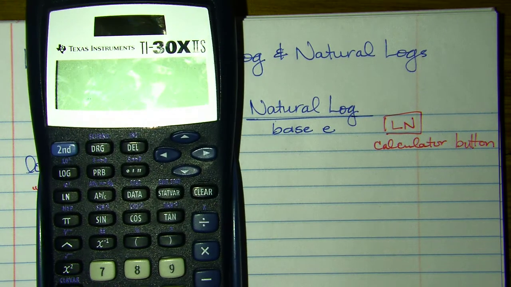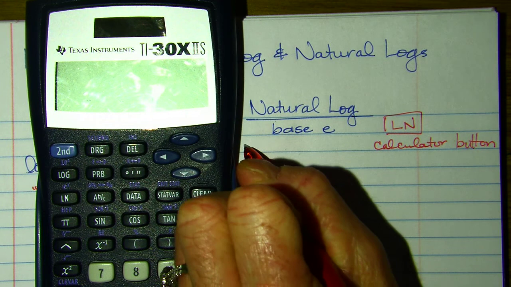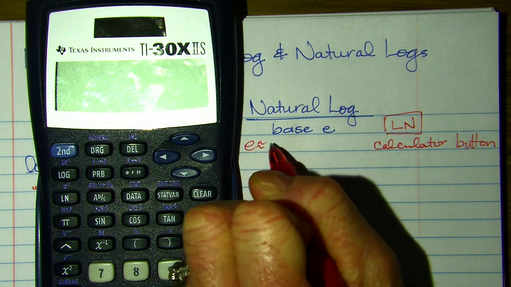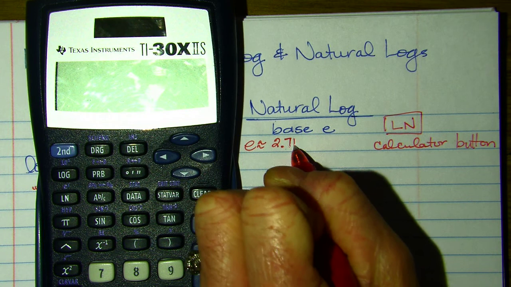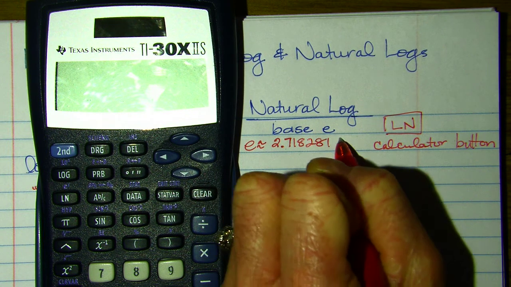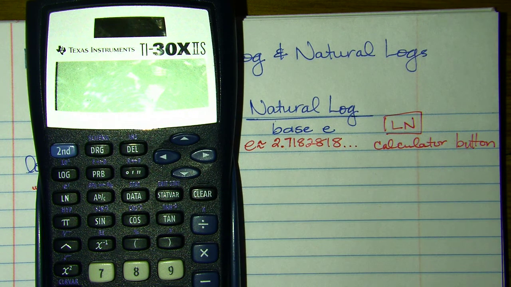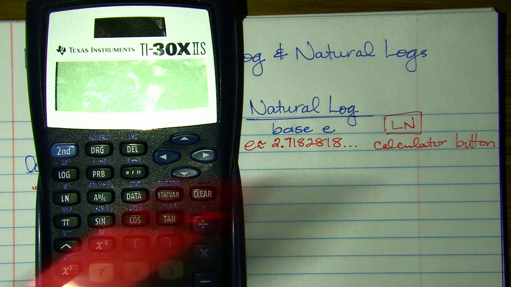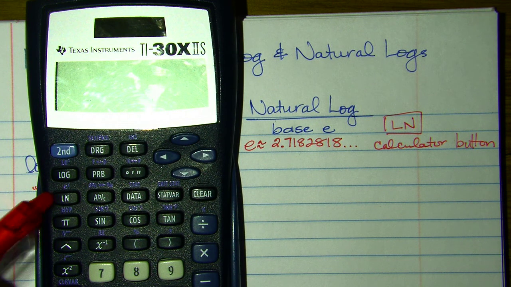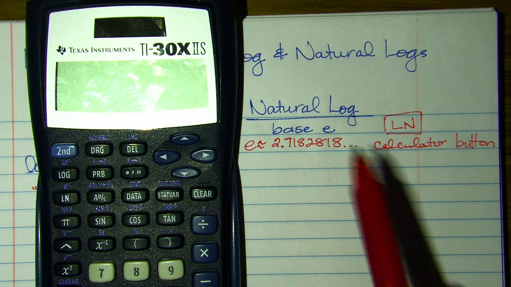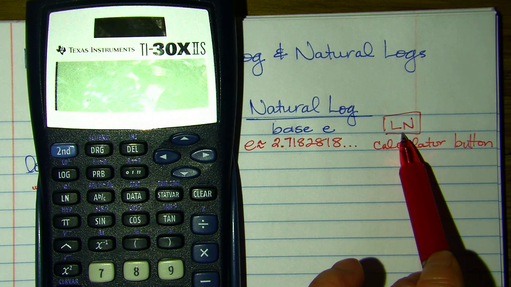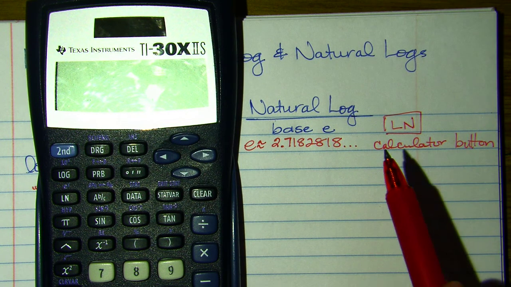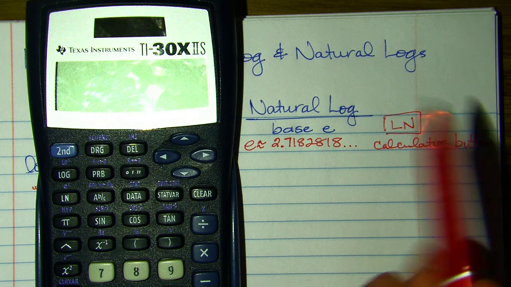Your natural log has a base of e. Now, e has an approximate value. It's not just 10. It's a long repeated decimal, so 2.71828818. And it keeps going. It's kind of like the pi. And it's also on our calculator here. And so it says natural log, but the abbreviation on your calculator is backwards. So it's log natural, or I say log natural. Okay, so it's written backwards.